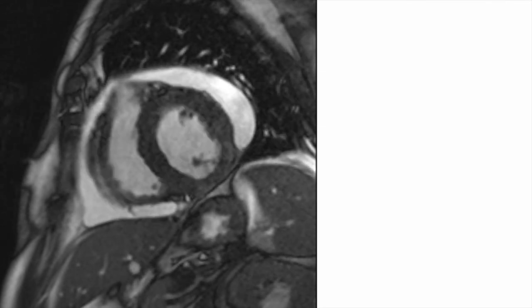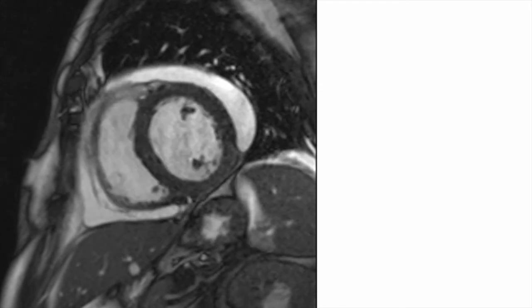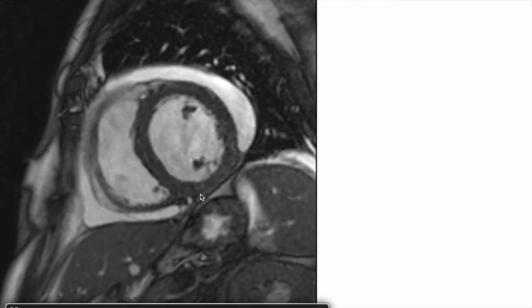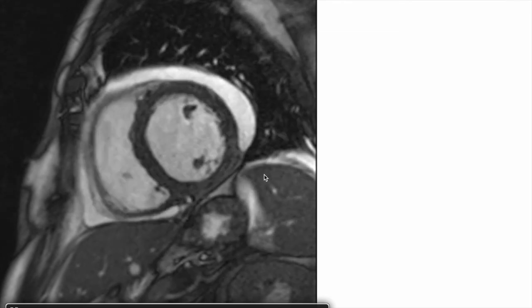This is a different patient who came in with severe chest pain. Echo demonstrated a pericardial effusion and wall motion abnormality along the inferior segments. An angiography was done, which showed severe RCA disease, and an MRI was suggested for assessment of viability.